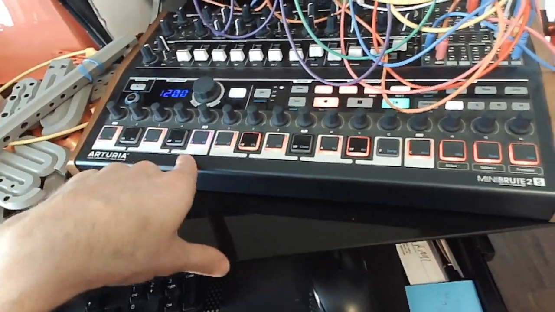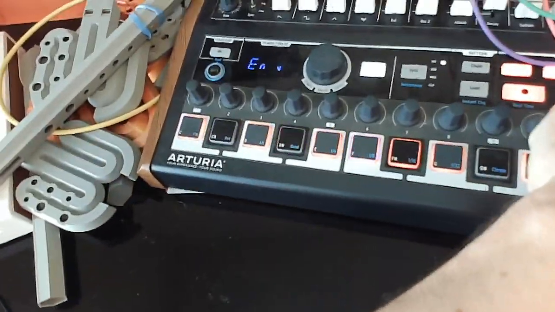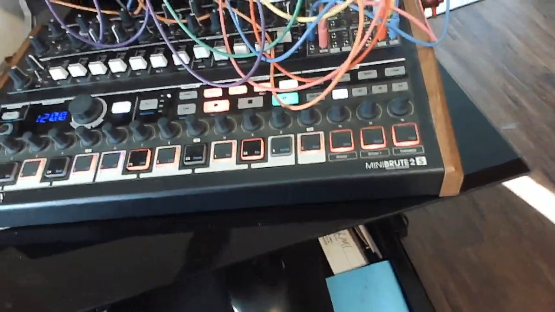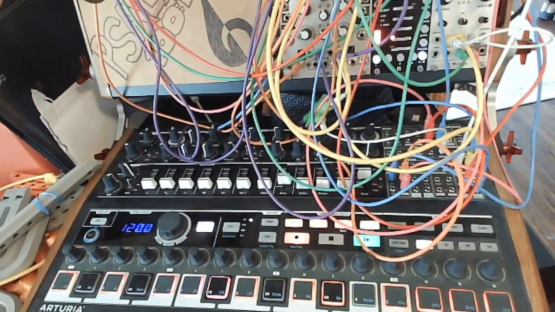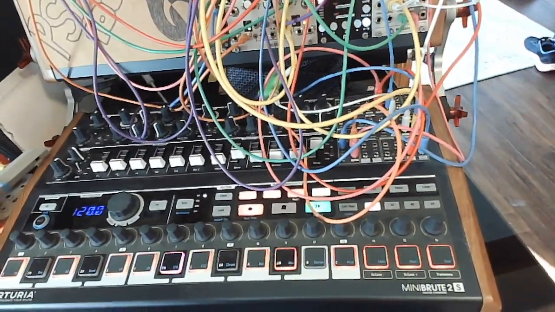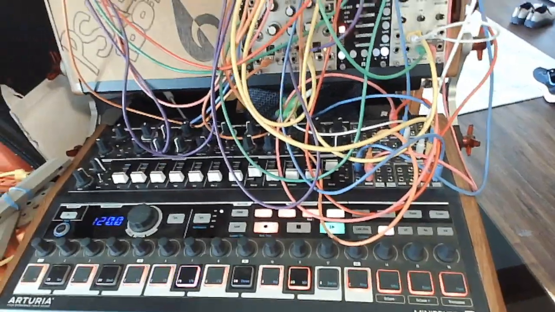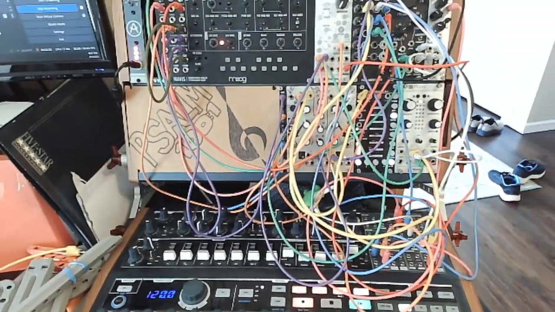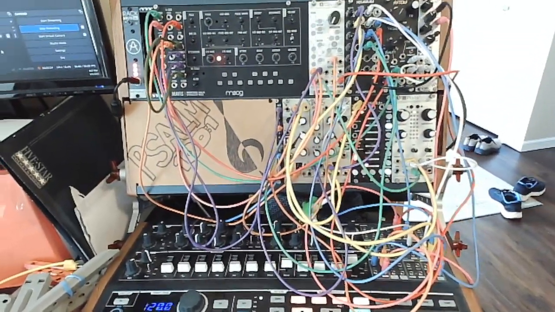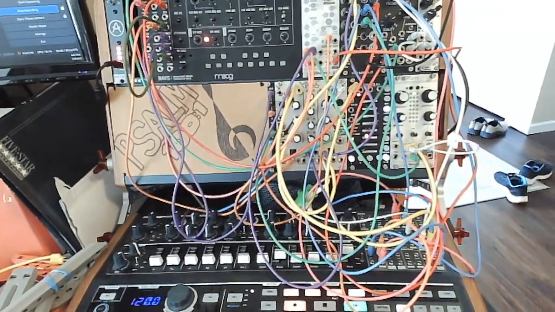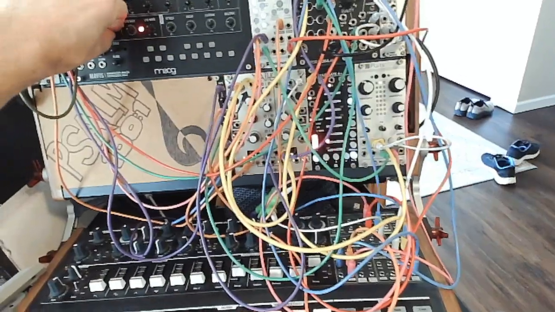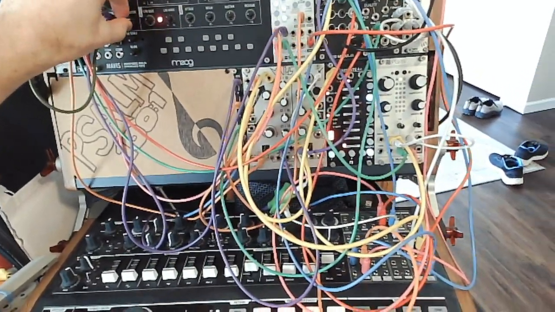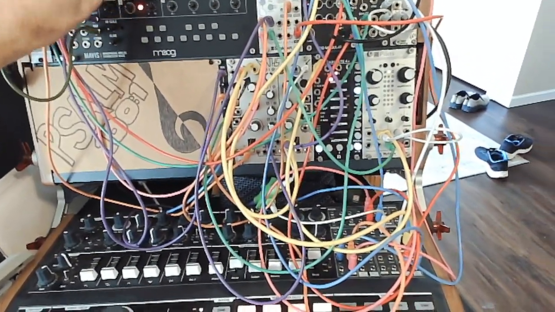Then I've got some envelopes here on my pressure track that are VCA for my white noise. So that's the basics of it.